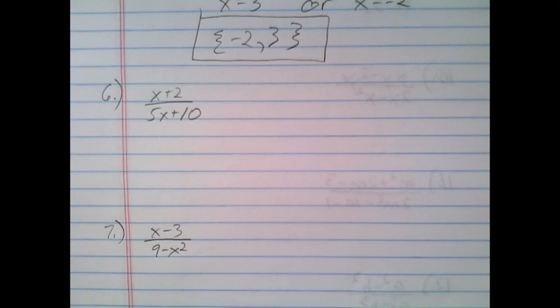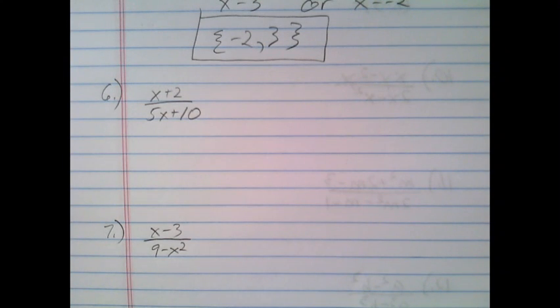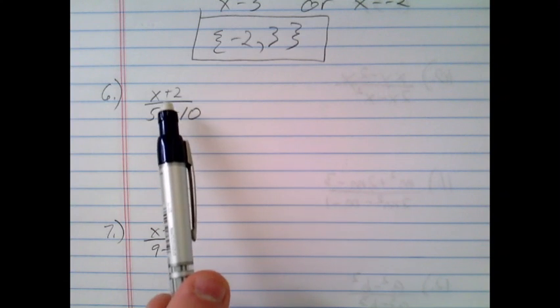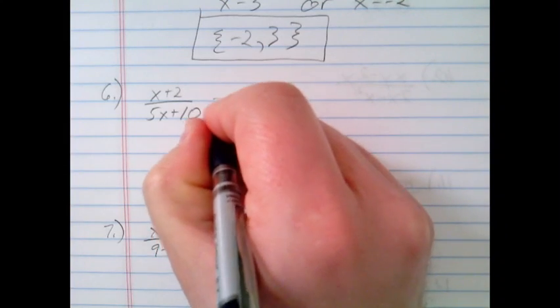Alright, in problem 6, we're given (x + 2)/(5x + 10). Now to simplify a rational expression, we're going to make use of the fact that division and multiplication are inverse operations. What that means is that since there's already division built into a fraction naturally, we're going to try to rewrite either the top or the bottom or both as factors in factored form, so that there's multiplication that can be canceled against the division.